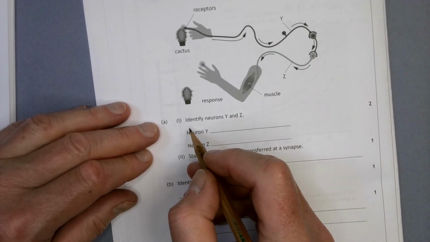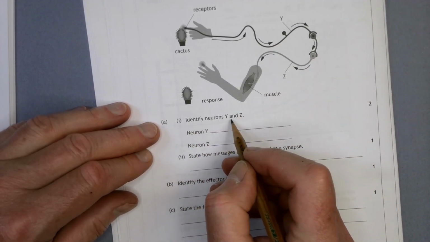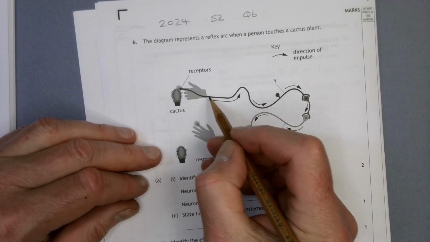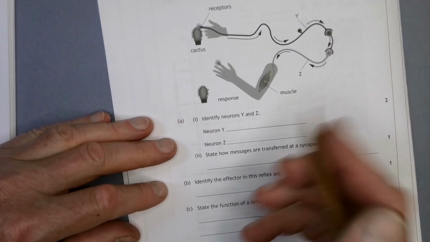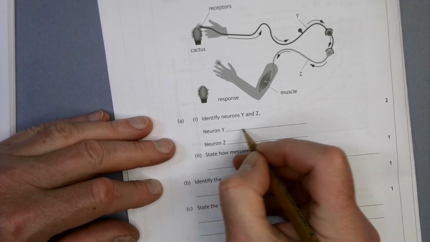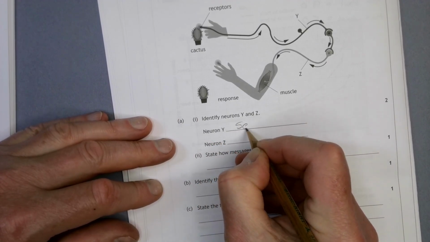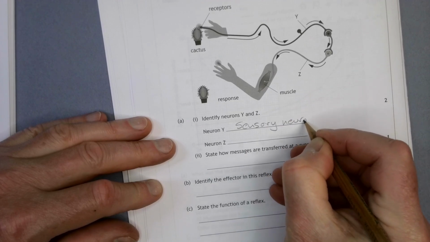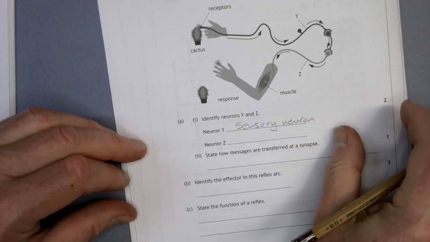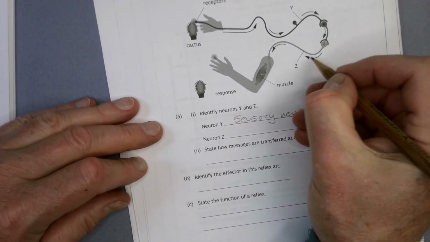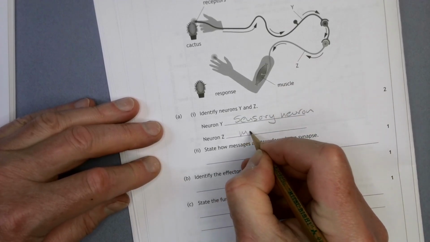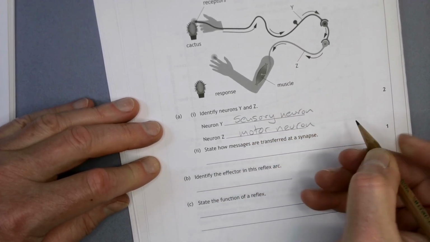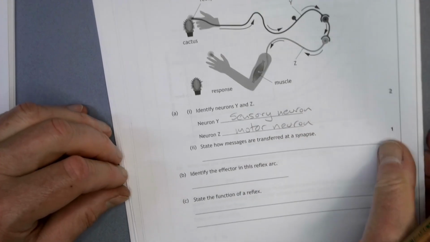Well, A is to identify neurons Y and Z, but we've just done that. So let's have a look again at the diagram. This is the sensory neuron. So we probably don't need to write sensory neuron, we'll just write sensory, but you can write neuron. I think some people spell it with an E as well. And Z is the motor neuron. And I've seen that spelled as motoneuron, all one word.